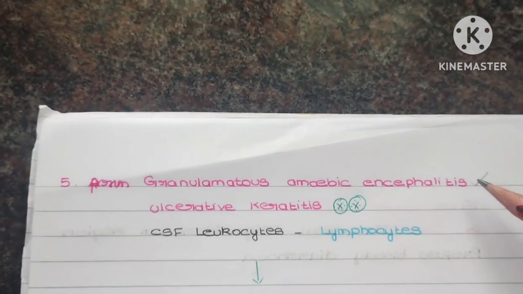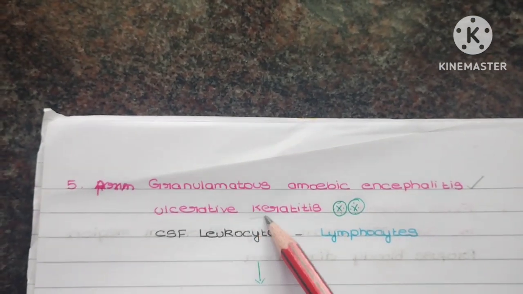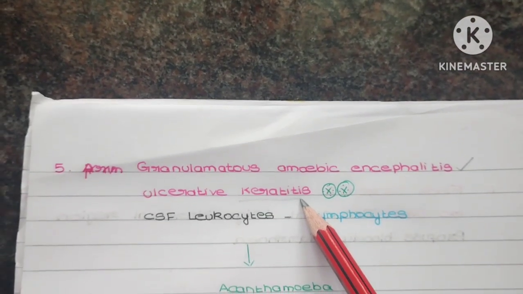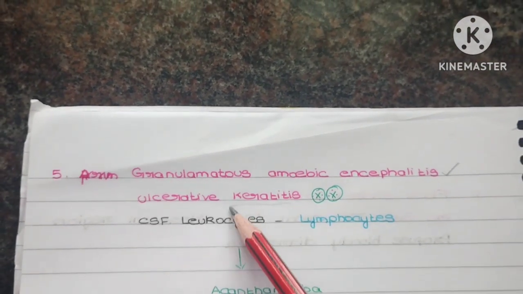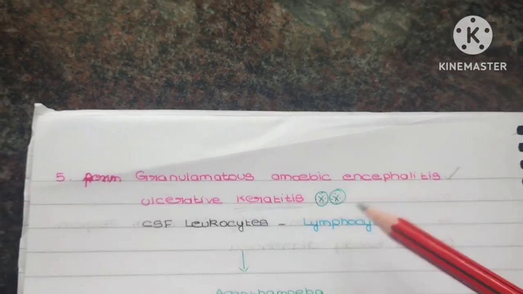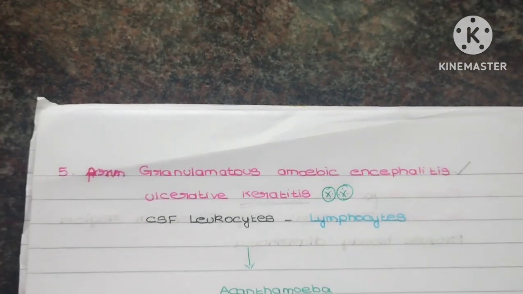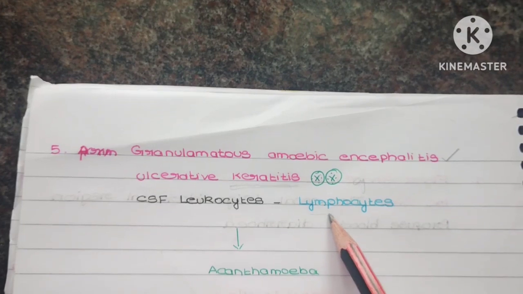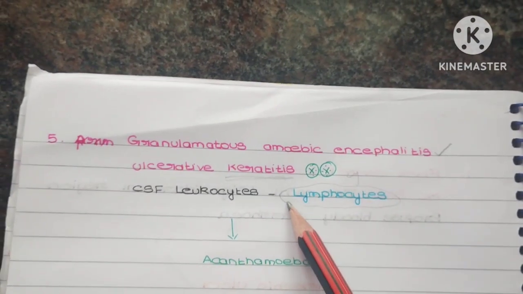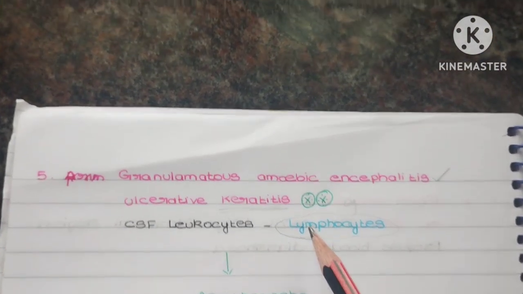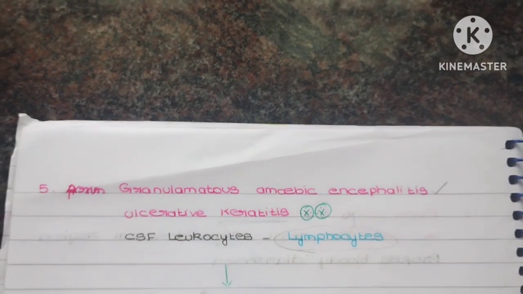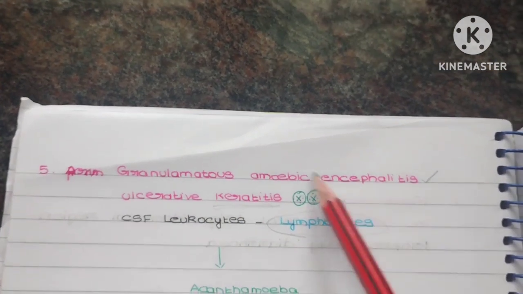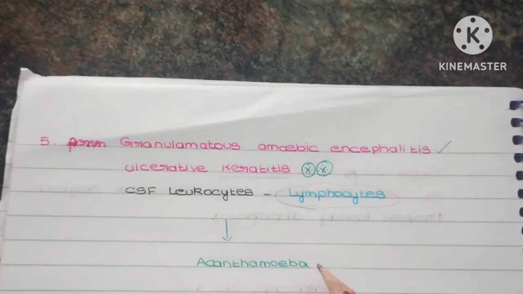But if they have given specific eye features like keratitis or an eye ulcer, or mentioned eye symptoms, and in CSF there are predominantly lymphocytes, whereas in Naegleria it is neutrophils, then probably it is Acanthamoeba.